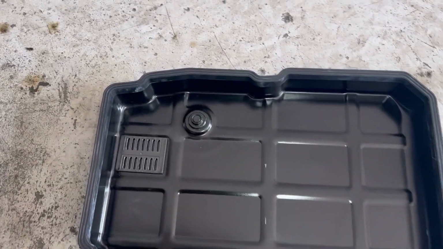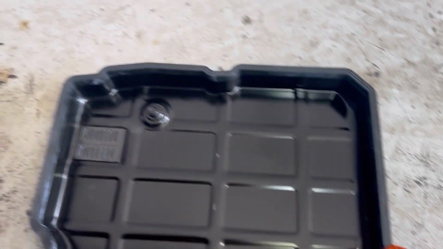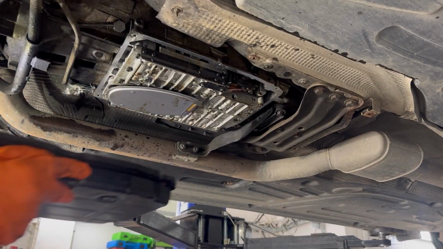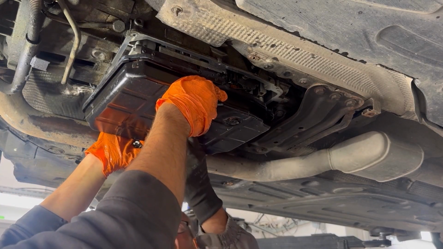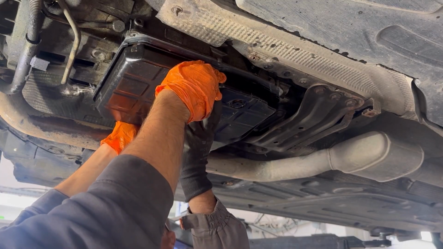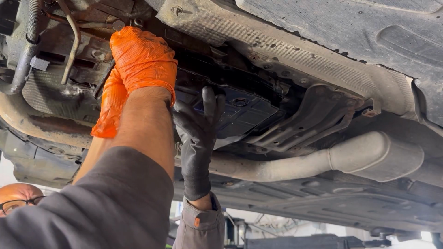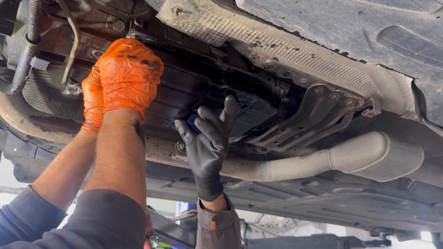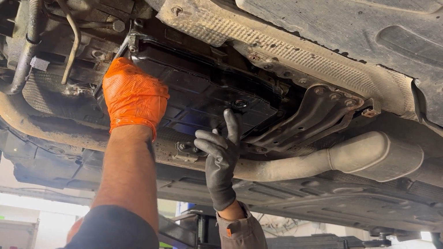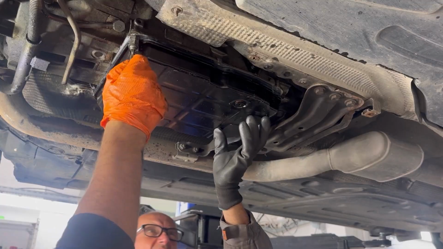Next, we're going to put the oil pan back on. You can see I've already cleaned it. I put on the new gasket. The magnet is clean, everything is clean, so we're going to put it back in its place. Make sure you have somebody to hold the pan while you put on the bolts. When you put on all the bolts, you can tighten them, and then next we're going to fill the transmission with oil.